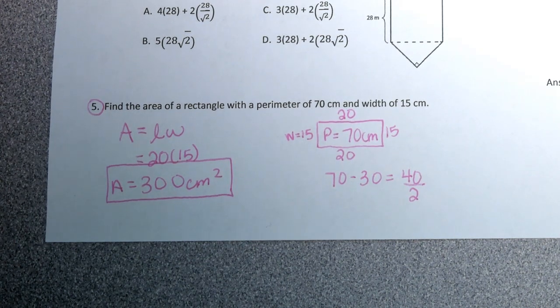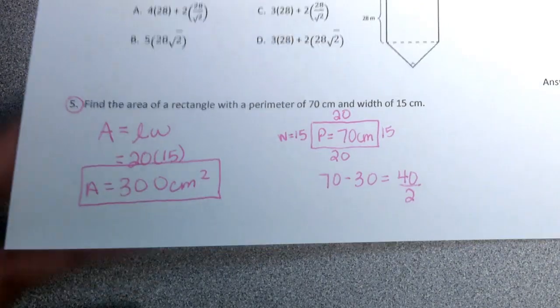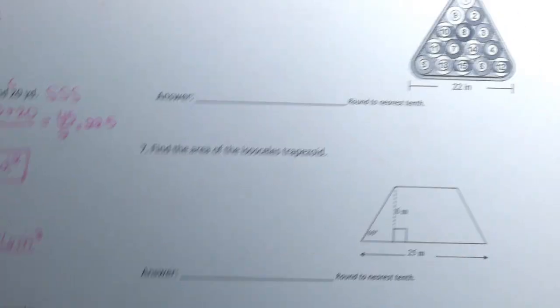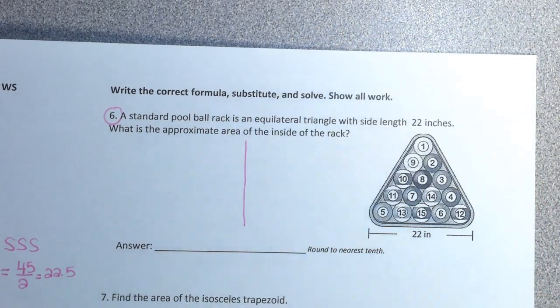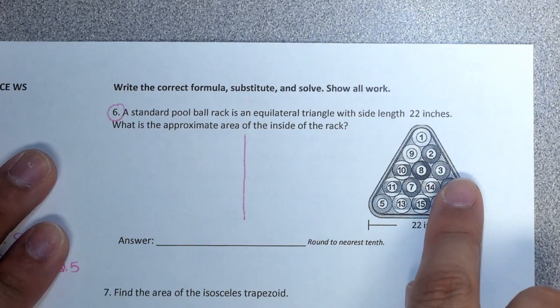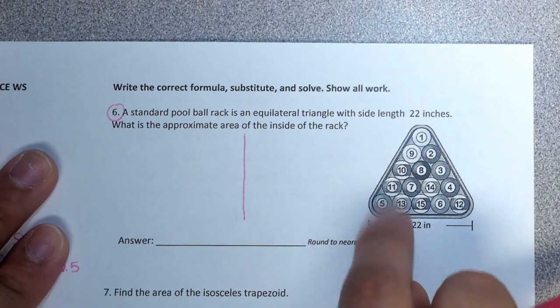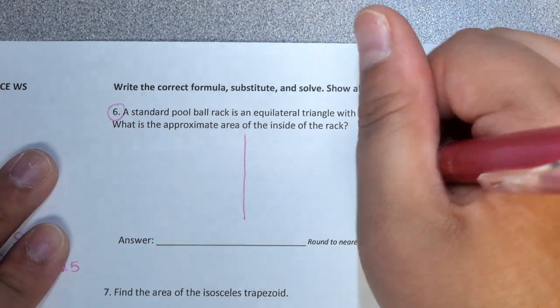6. Questions? Alright. Number 6, there are 2 ways to do this. I'm going to do this both ways. Look up. You don't have to write both ways, but I'm going to do it both ways. It tells you that this is an equilateral triangle. So what do I know about every side?